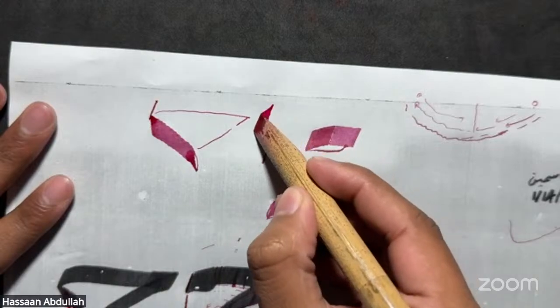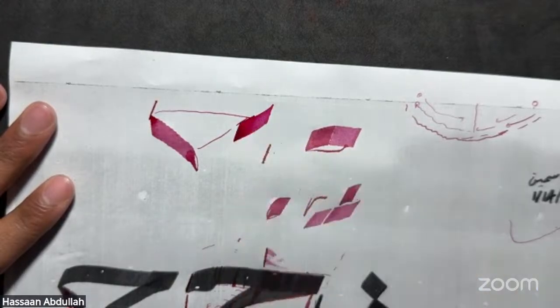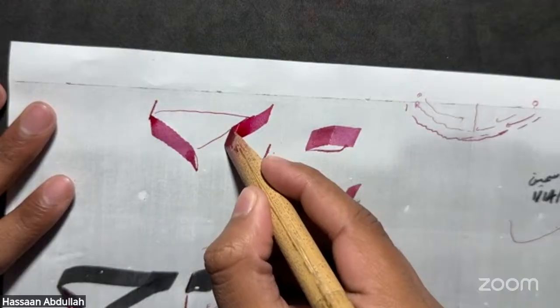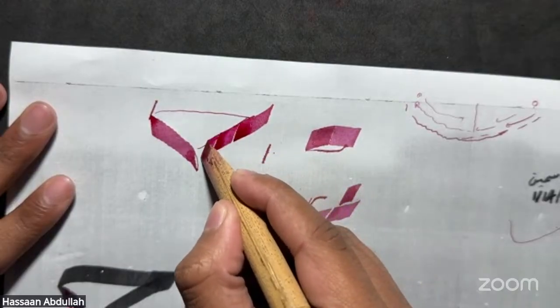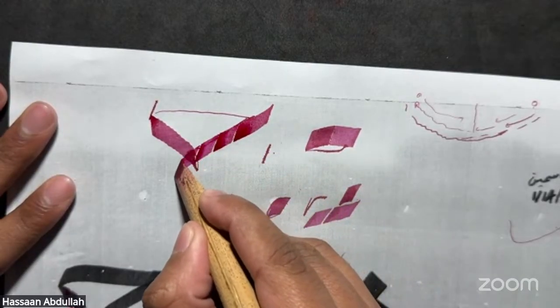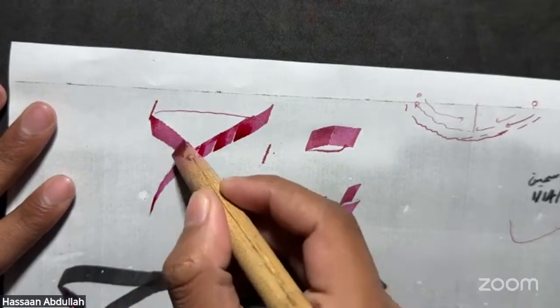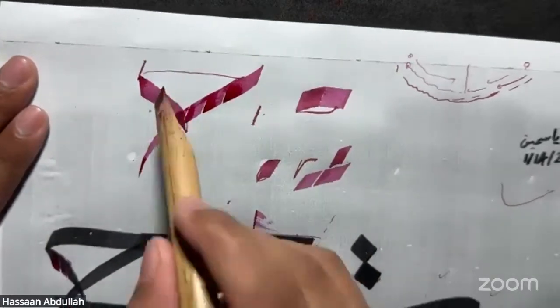Now check, when I make this part, there is connection. There is connection in these two things.